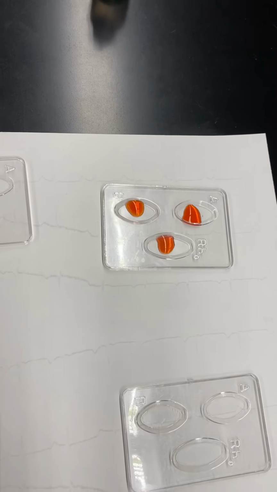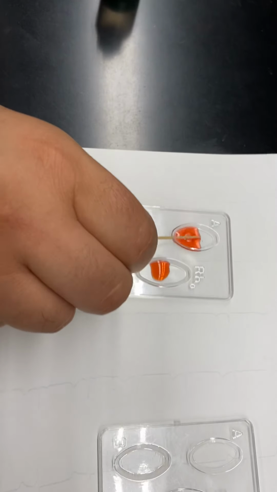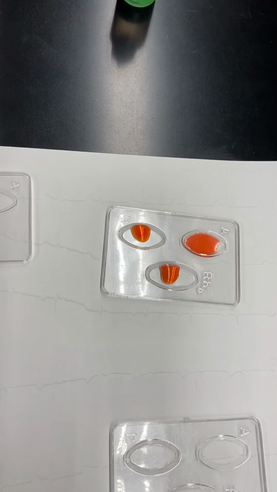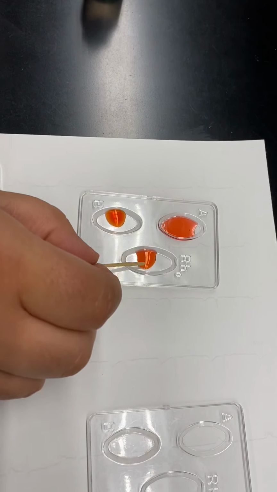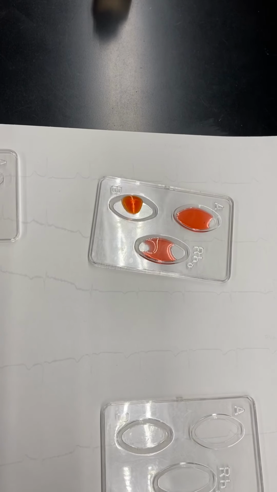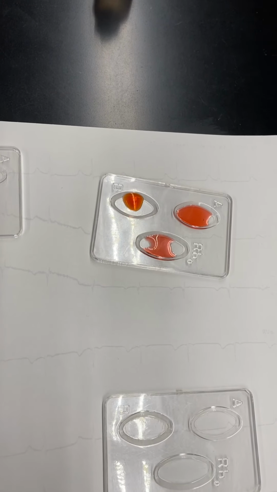Understand that when I'm mixing the sample, you don't wanna cross-contaminate. So if I'm using my toothpick to mix this sample right here, I don't want to transfer this to the other sample. So I'm going to use a different toothpick and mix the other sample. And again, repeat it for my B portion.